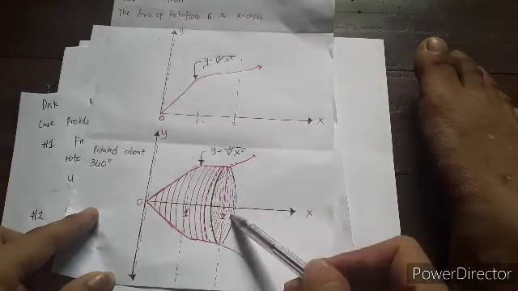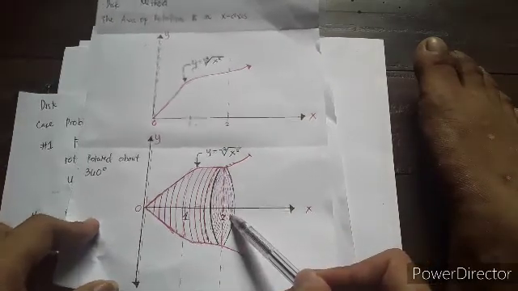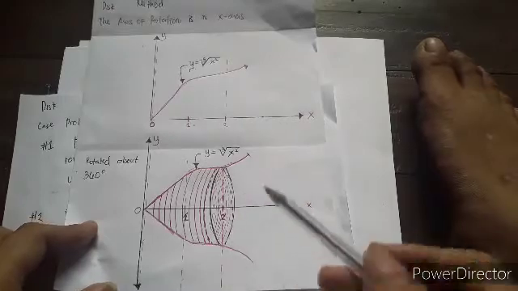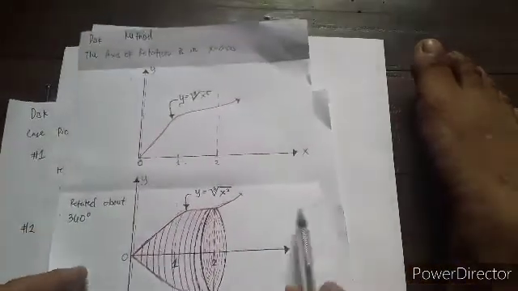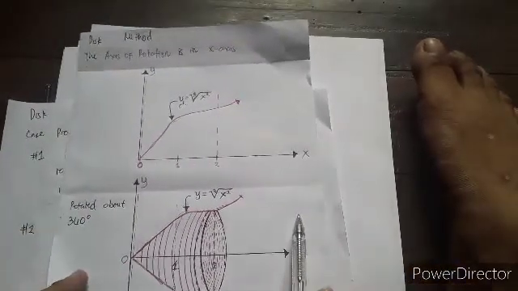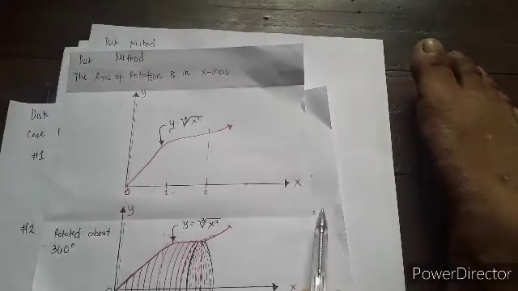At this moment, we can calculate the volume of the given problem, which is V equals pi times the integral of f of x raised to the second power dx. Let's have the solution for case number 1.